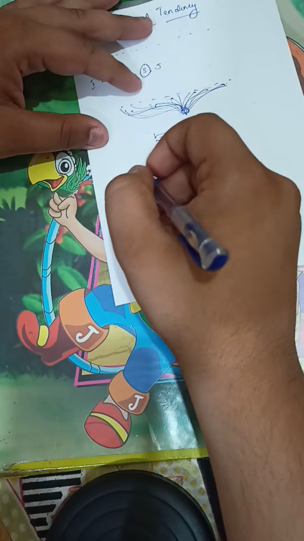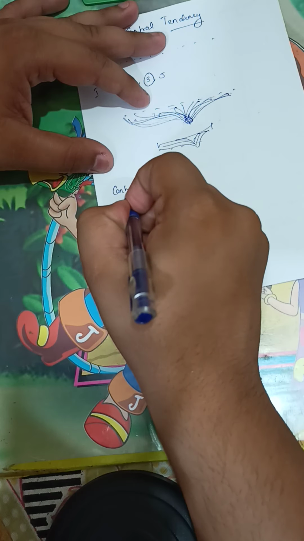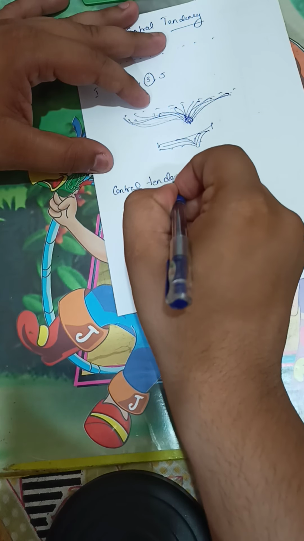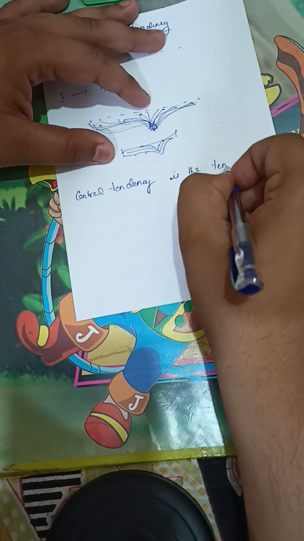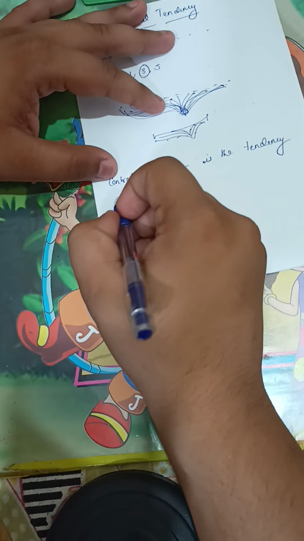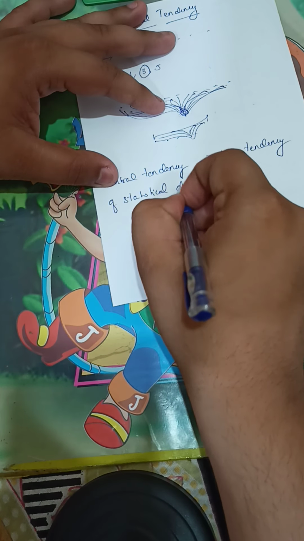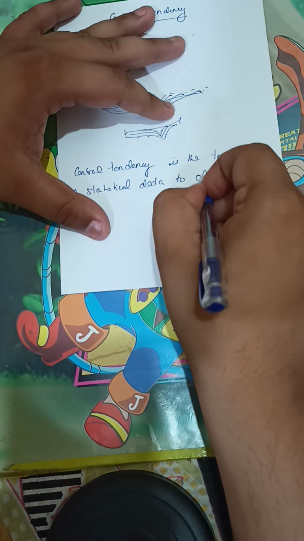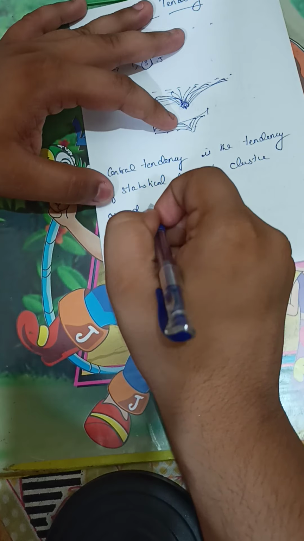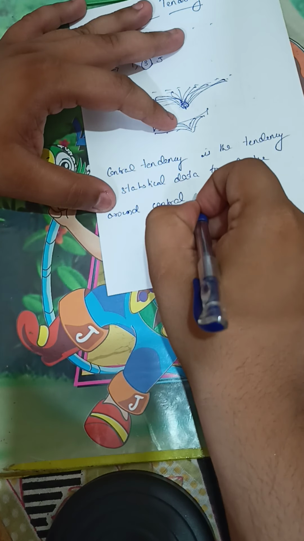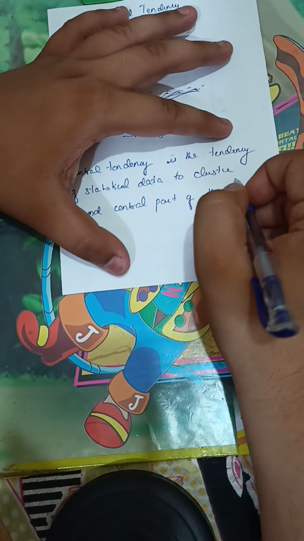So moving into central tendency. As I have already defined it, central tendency is the tendency of statistical data to cluster around central part of the distribution, central value.